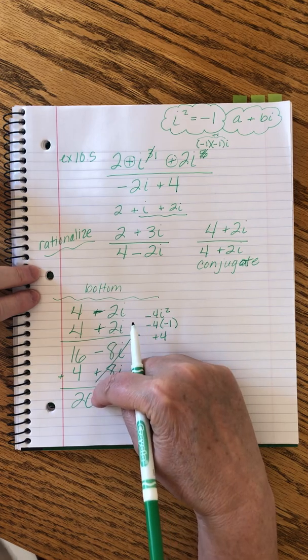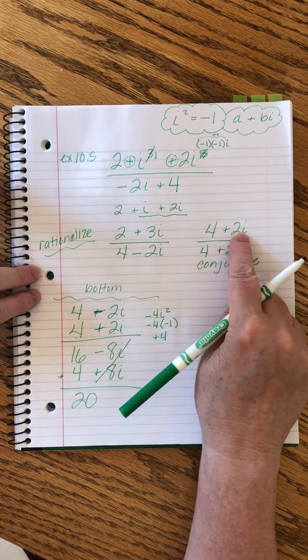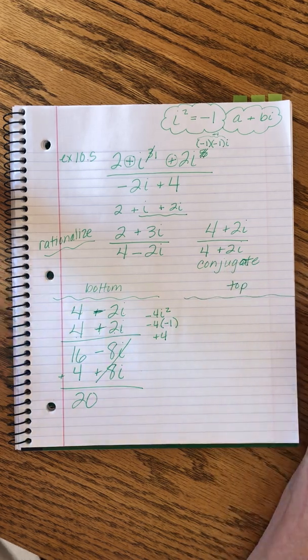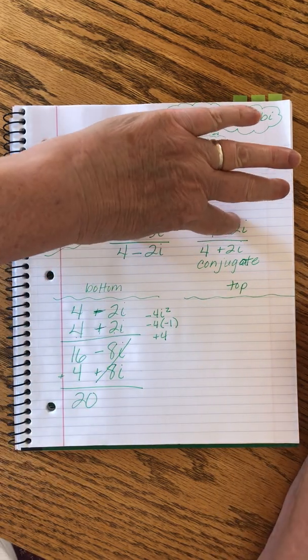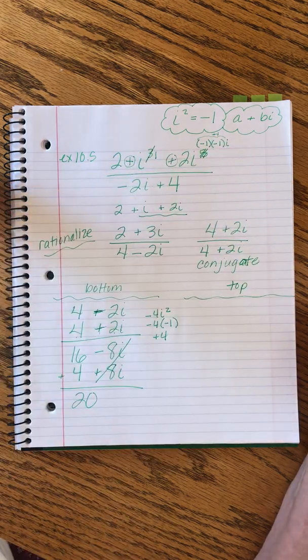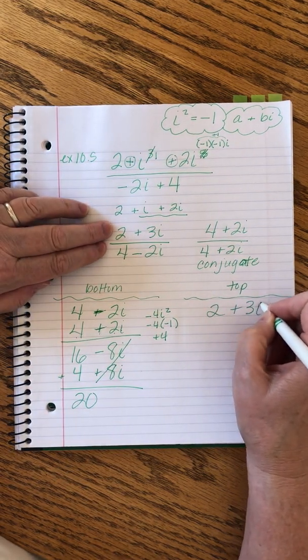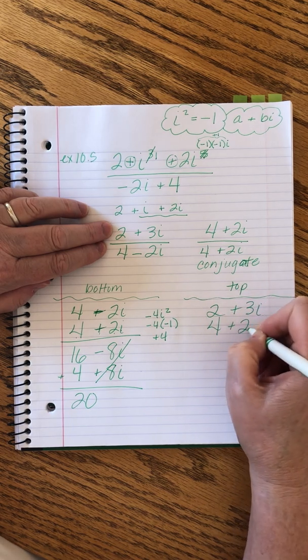So now we've rationalized it. So now we want to fix the top as well. The imaginary number is not going to go away though, because we're not using the conjugate of the top. We're using the conjugate of the bottom. So the top's going to be a little messier, but that's okay. 2 plus 3i, 4 plus 2i.